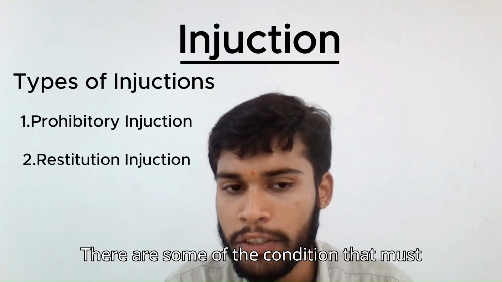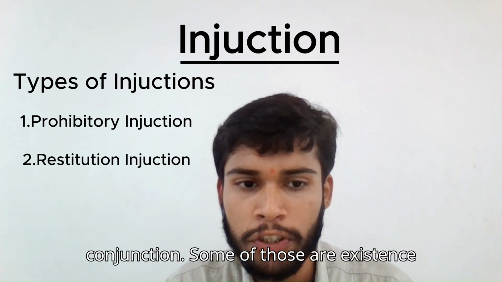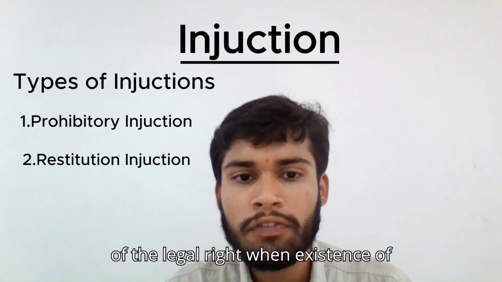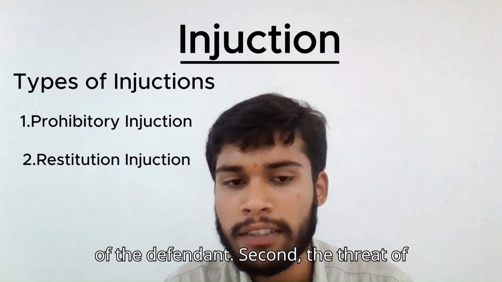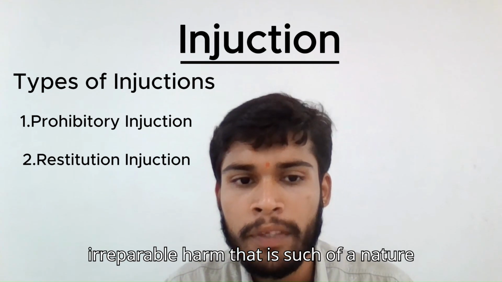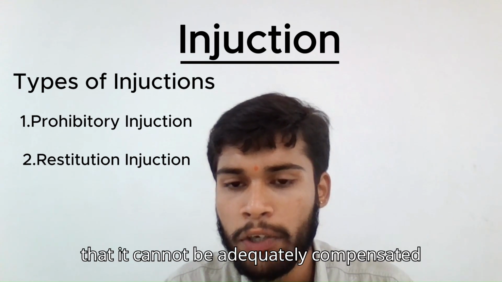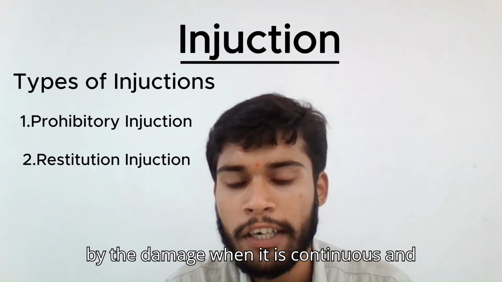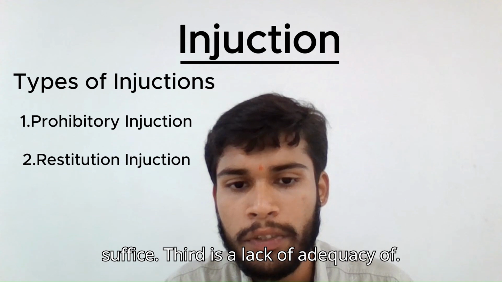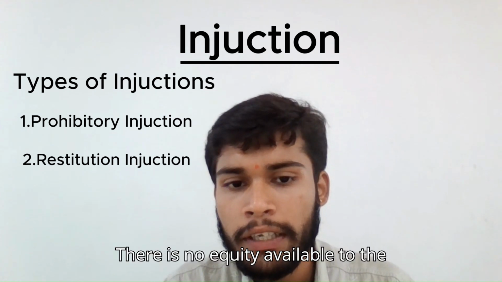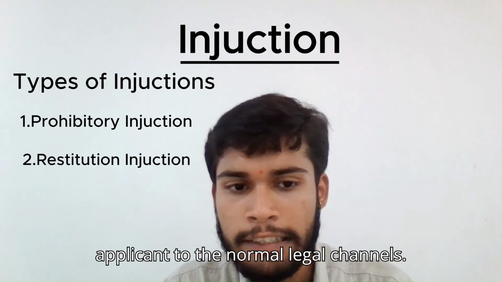There are some conditions that must be fulfilled in order to get an injunction. Some of those are the existence of a legal right, when the existence of the legal right is threatened by the action of the defendant. Second, the threat of irreparable harm, that is of such a nature that it cannot be adequately compensated by damages; when it is continuous and recurring, monetary compensation is not sufficient. Third is the lack of adequacy of remedy, if there is no adequate remedy available to the applicant through the normal legal channels.